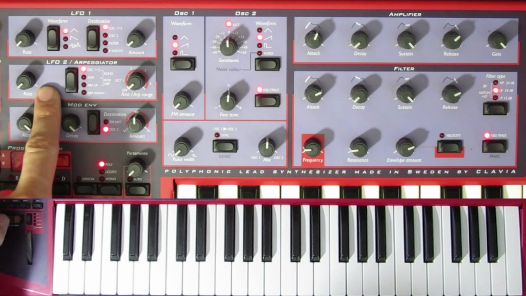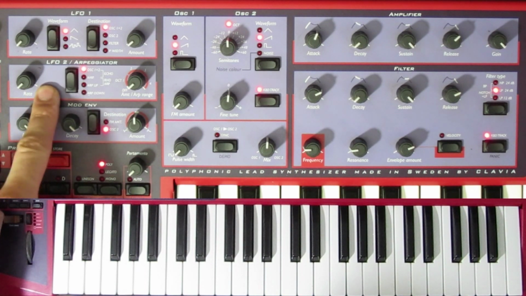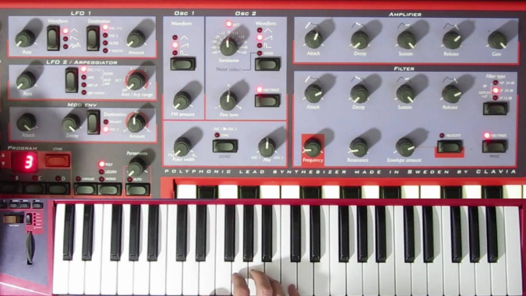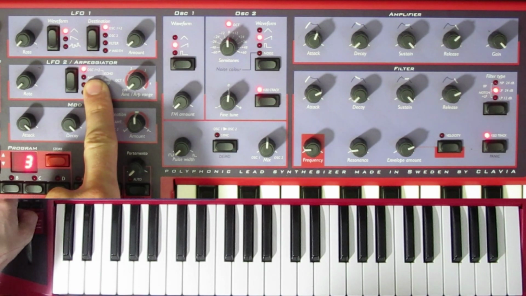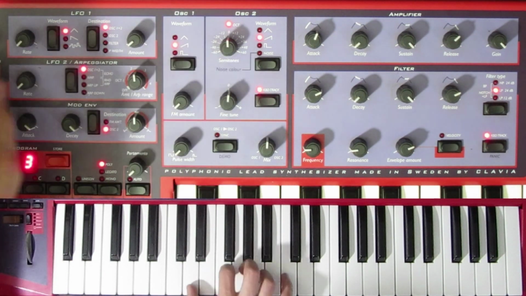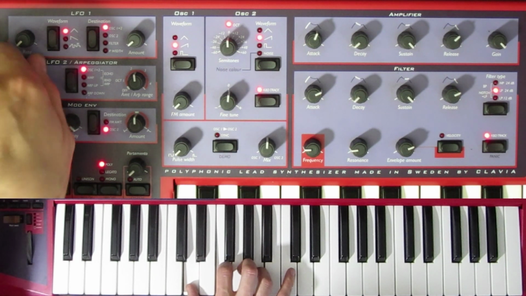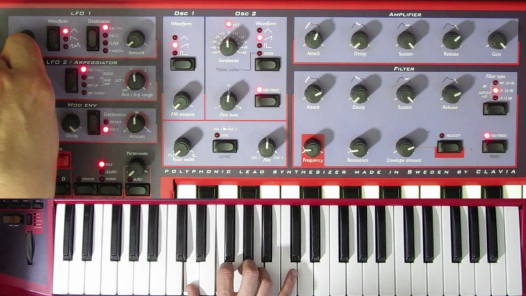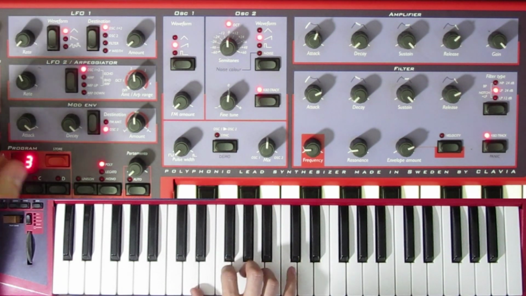Let's add a bit of pitch LFO. This LFO 2 on the Nord only does triangle, so it'll only go up and down depending on the speed. We are targeting oscillators 1 and 2's pitch, so let's turn it right up so that we can hear what it's doing. Obviously we don't want that much, but that's the principle.